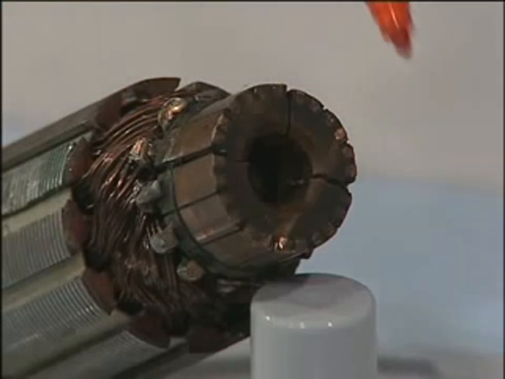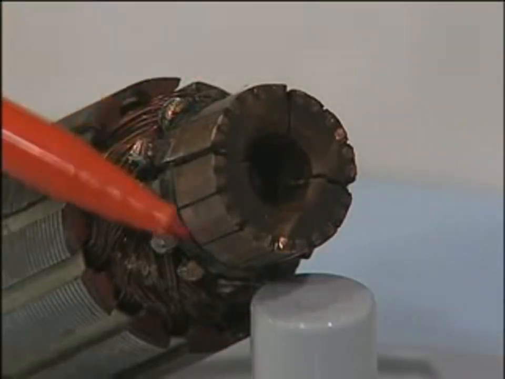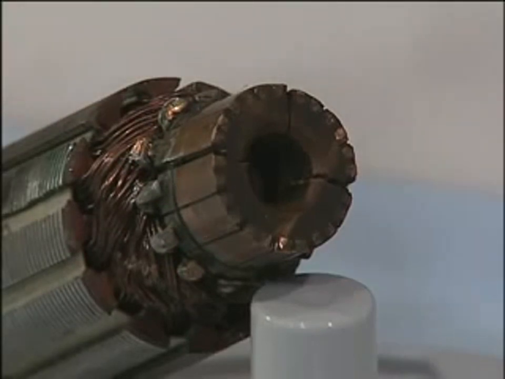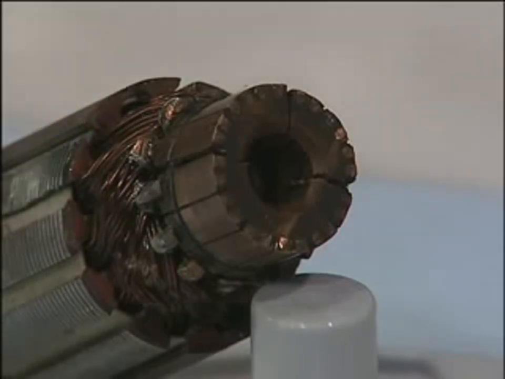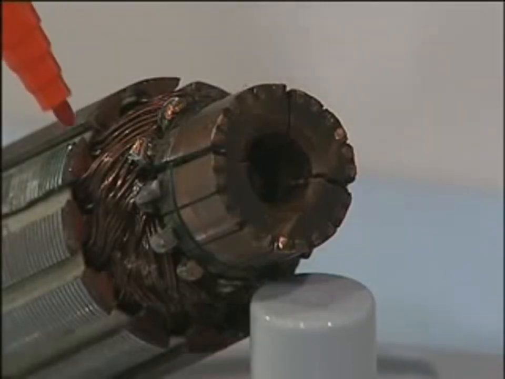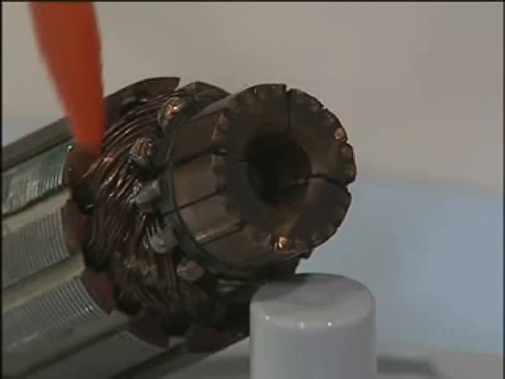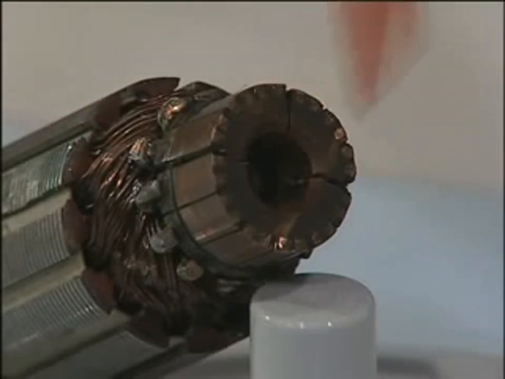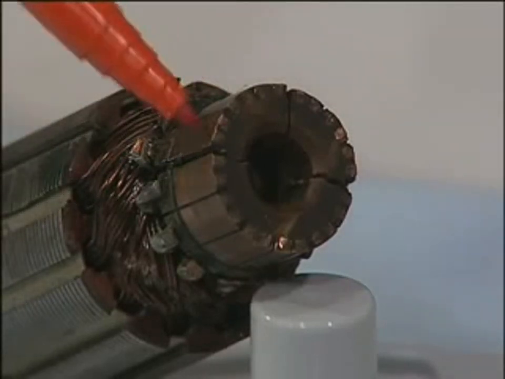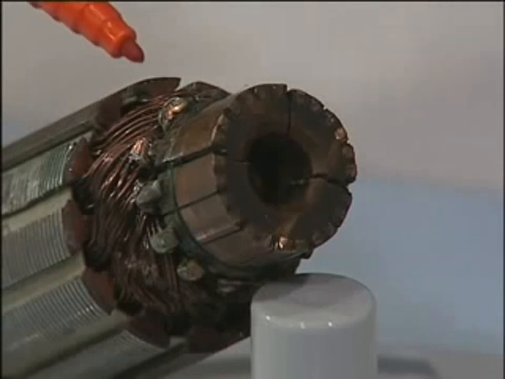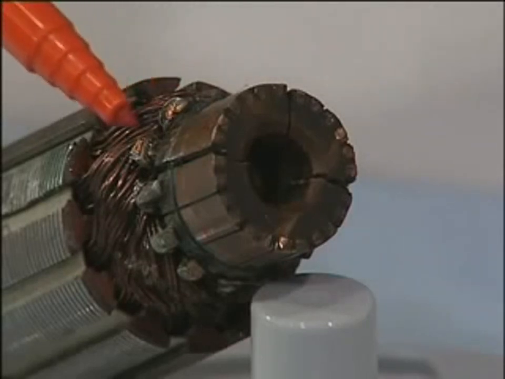This portion, what you are seeing, is the commutator segment. This is again a 12 segment commutator. You have 12 slots on the rotor. These are the rotor slots through which the coils are wound, and there are 12 coils. So the coils here are coming from the 12 slots on the rotor, and you have the commutator segments. The coils are soldered onto the commutator segments here.